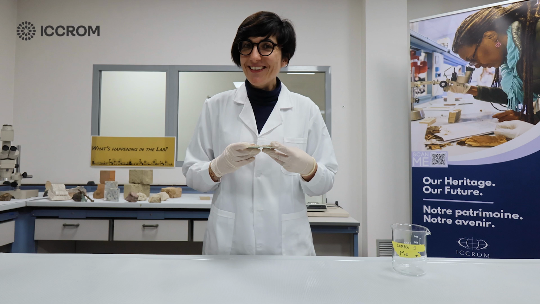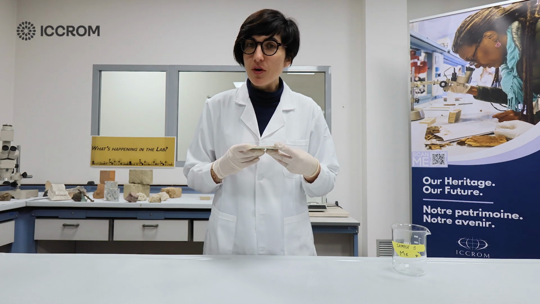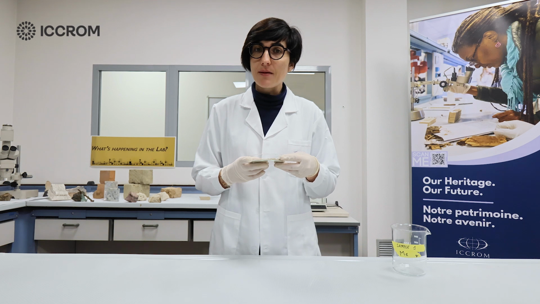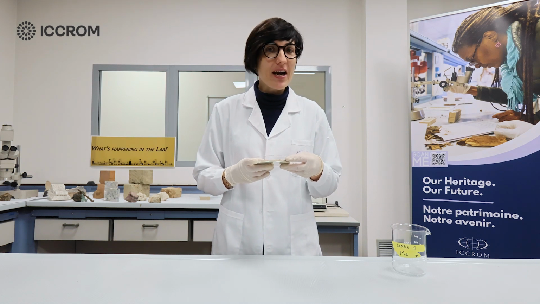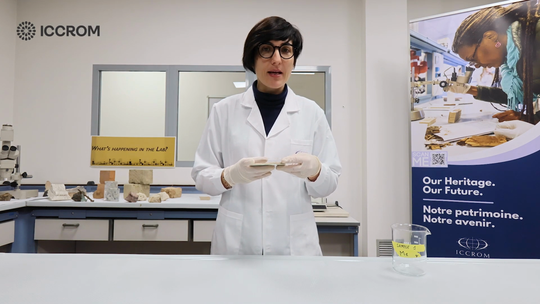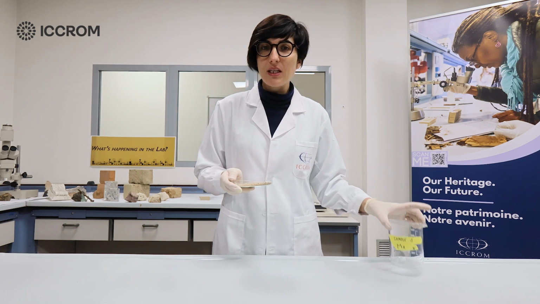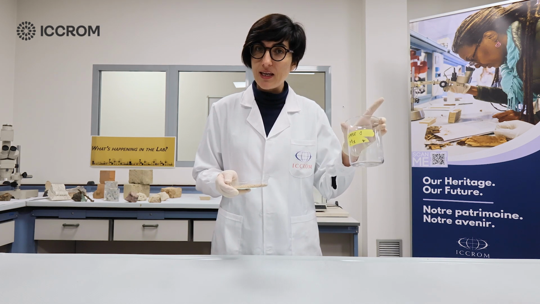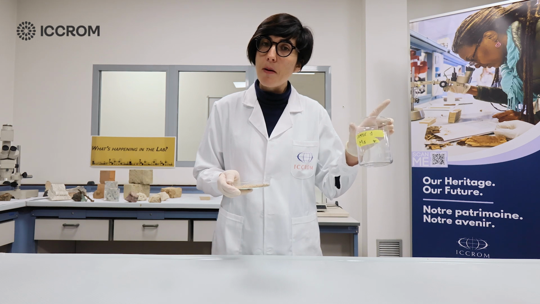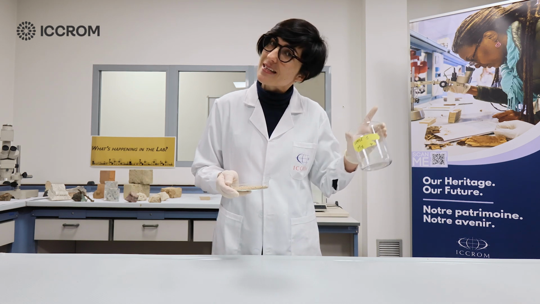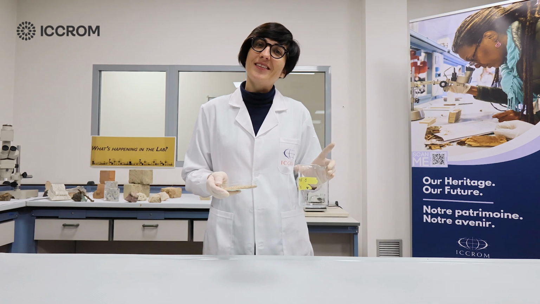Here we are again. We just removed our sample from the oven and let it cool in the desiccator for a short amount of time. It's now finally time to weigh our sample. Remember, this is very important. You're going to need to weigh your container and then your container plus your sample, which will become your M1. Let's go to the balance now.